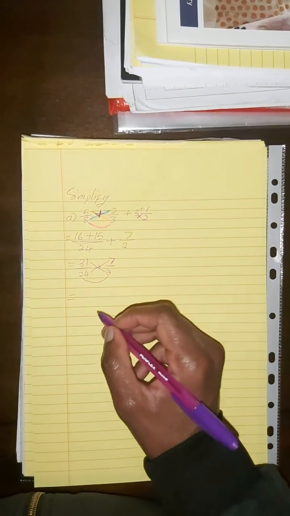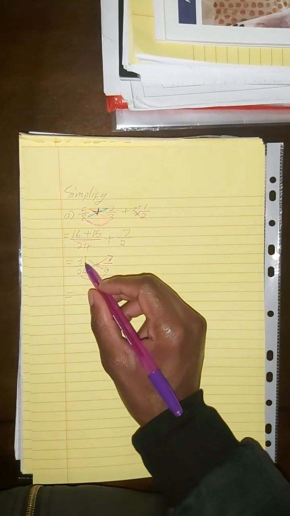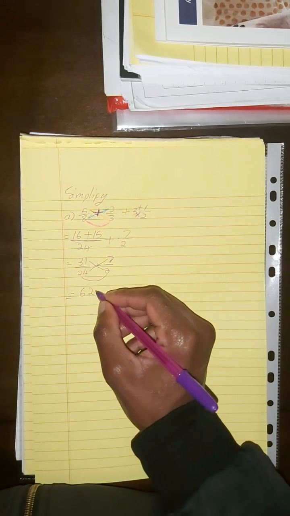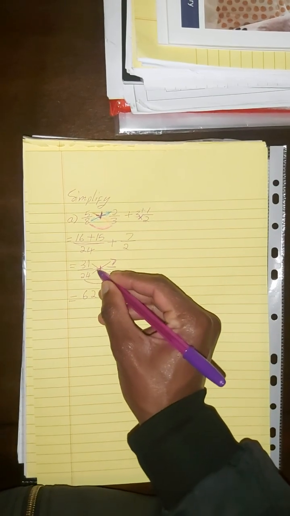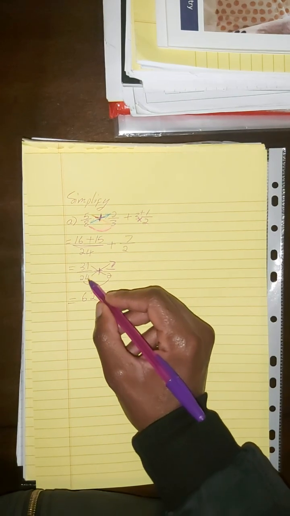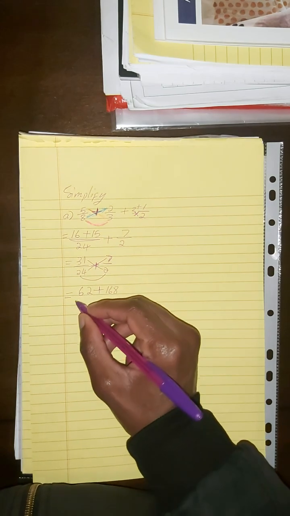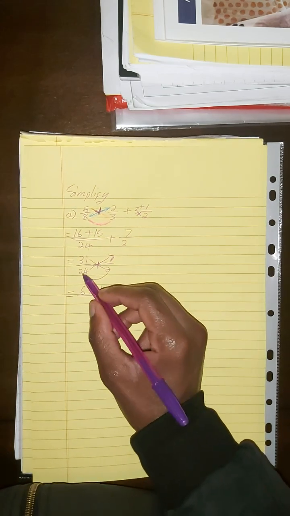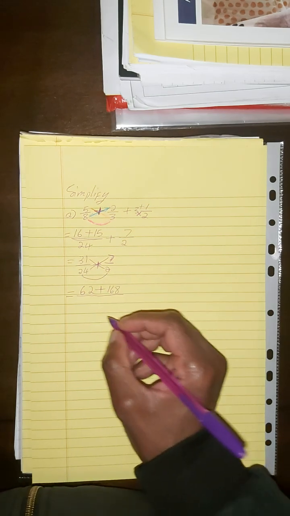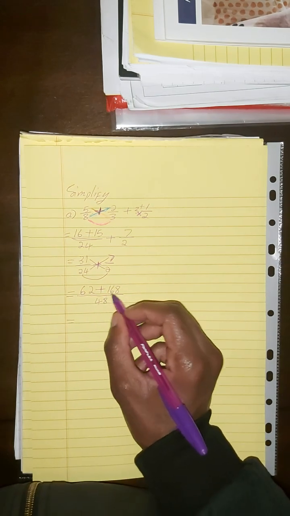So what is 2 multiplied by 31? 2 multiplied by 31 is 62. And then I put the plus sign in between. Then I say, what is 24 multiplied by 7? My answer is 168. Divided by, the denominator is me multiplying this number with this one. What is 24 multiplied by 2? The answer is 48.